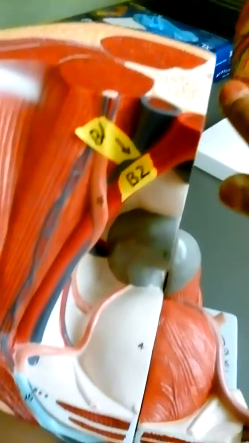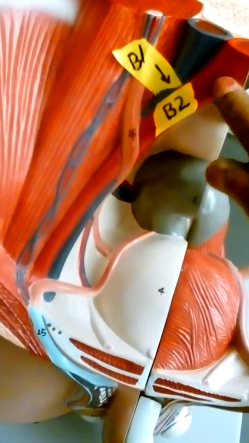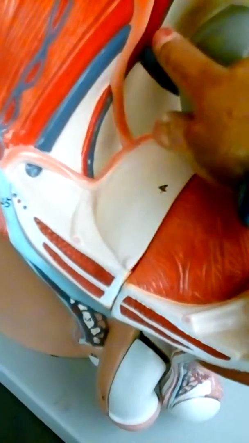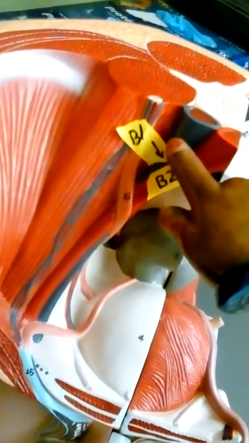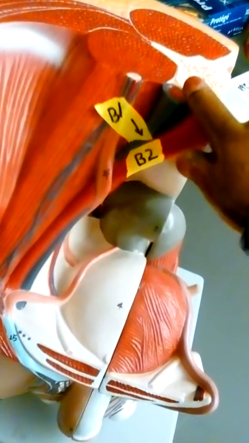This is the aorta splitting into the right common iliac artery. That's the internal iliac and the external iliac, which turns into the femoral. This, by the way, is the right common iliac vein turning into the inferior vena cava.